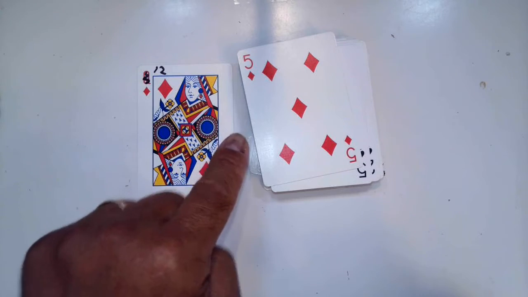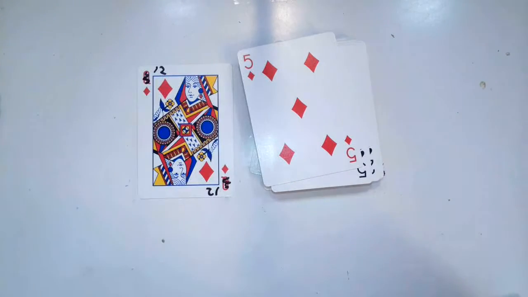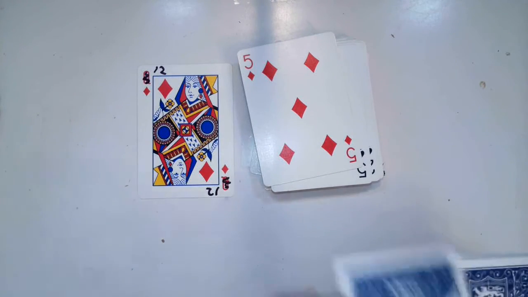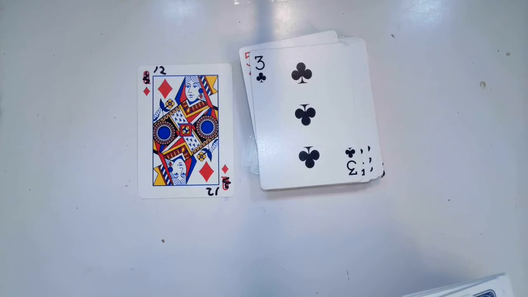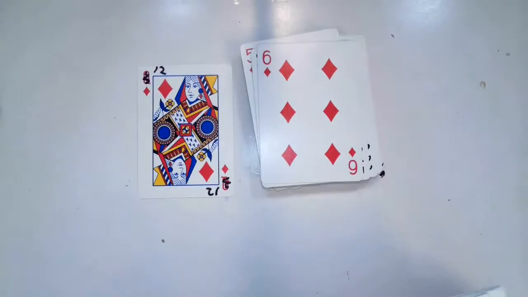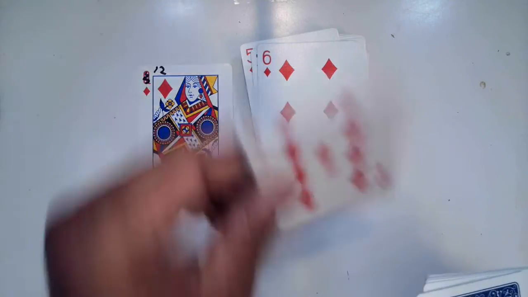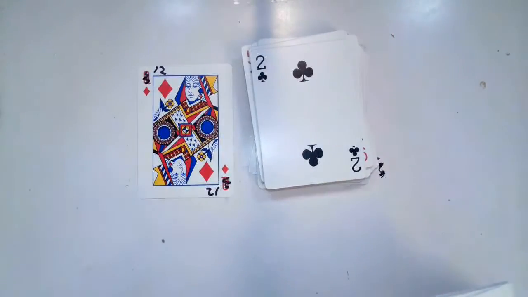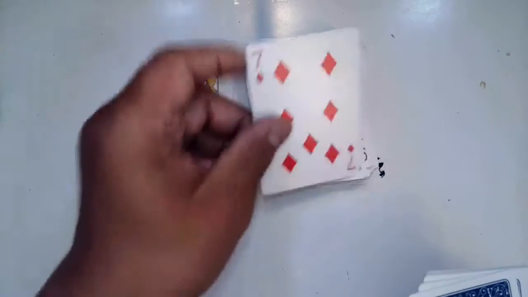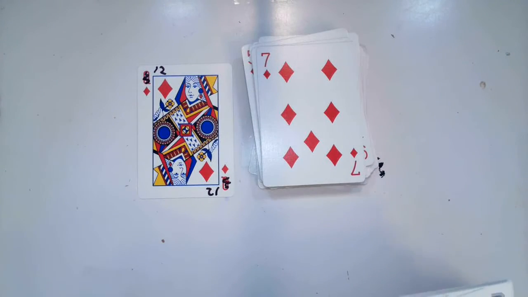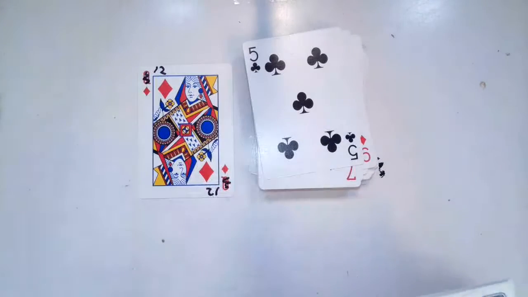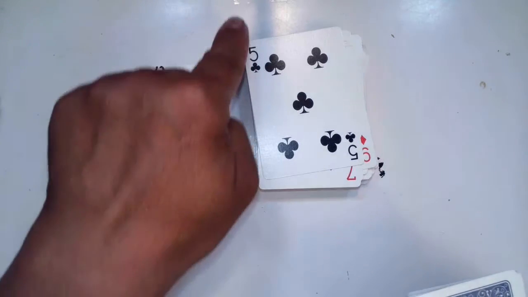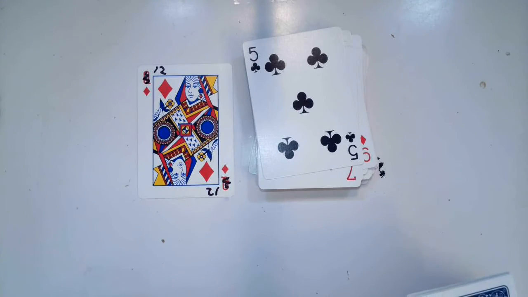Remember, it's the clock. Slide your finger up to the 12, 60 minutes. 12 times 3, 36. 12 times 6, 72. 12 times 9, 108. 12 times 2, 24. 12 times 7, 84. 12 times 5, 60. The clock. Slide it to the 12, 60 minutes.